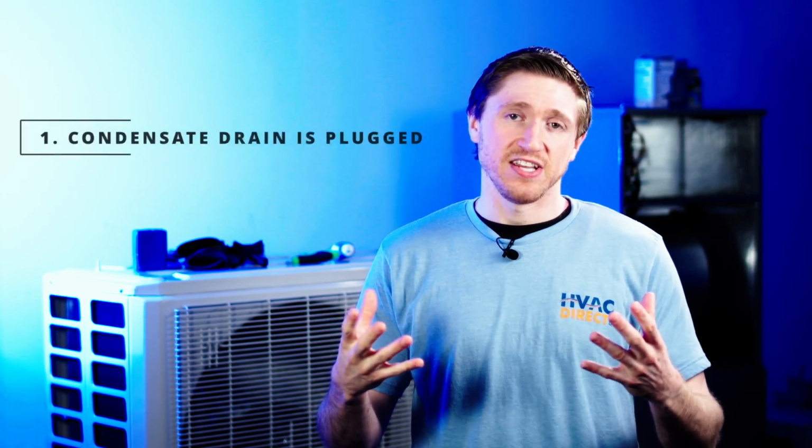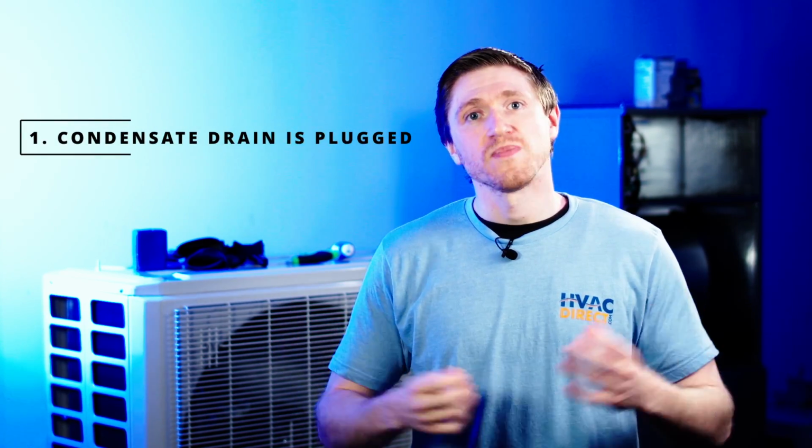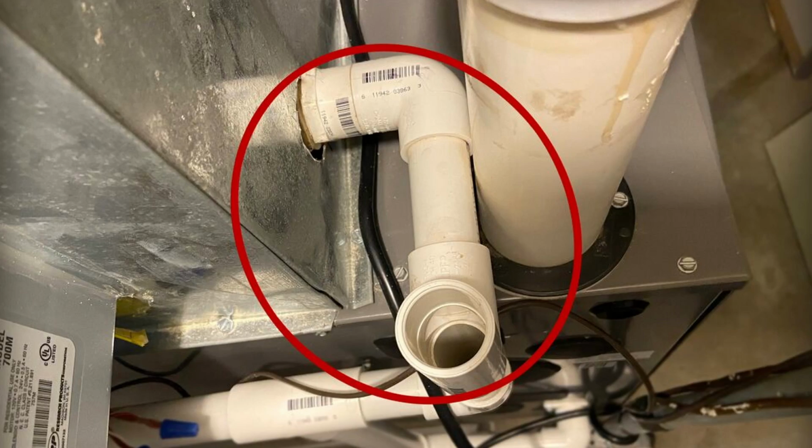Hopefully, the reason that your evaporator coil is leaking water is reason number 1, and that's that your condensate drain is plugged or clogged. Your condensate drain is that white PVC, normally 3/4 in size, that comes out of your evaporator coil. This is there to take the condensation that naturally forms on the evaporator coil and take it down to your drain in the floor.